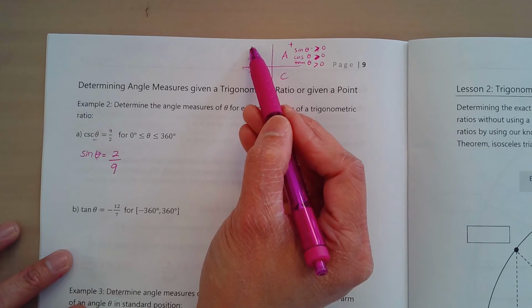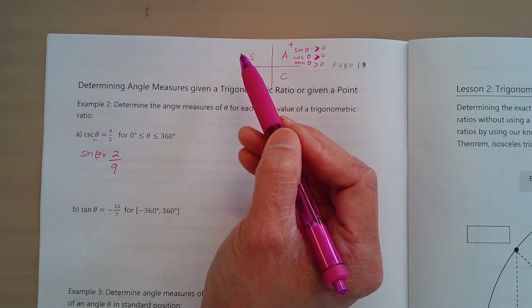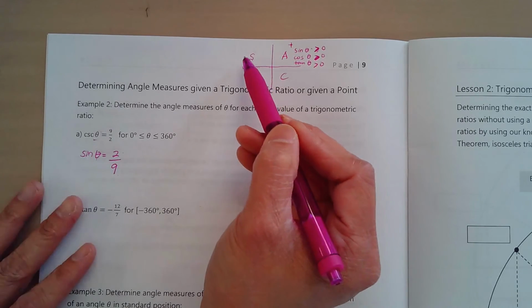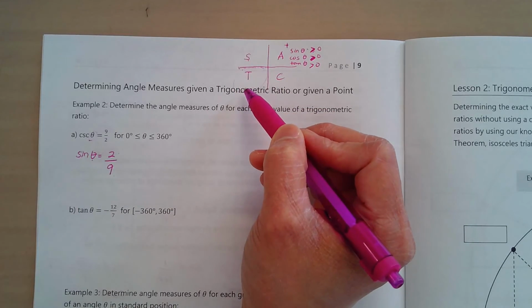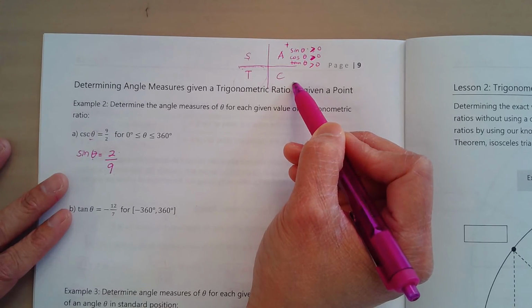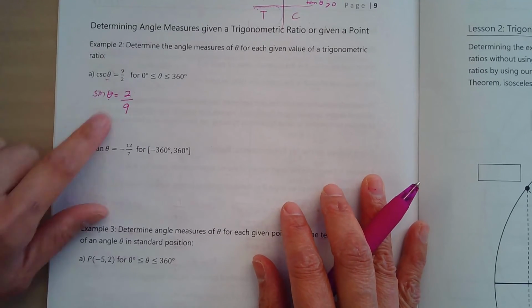Sine is the y, is positive. What about tangent? It's going to be negative because it's sine divided by cos, and positive divided by negative is a negative. What about here? Only tangent is positive. Only cos is positive. Okay?